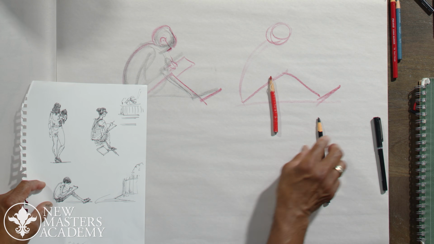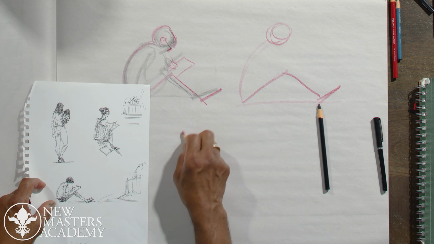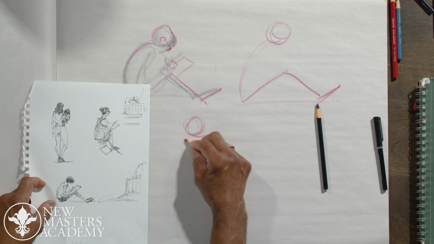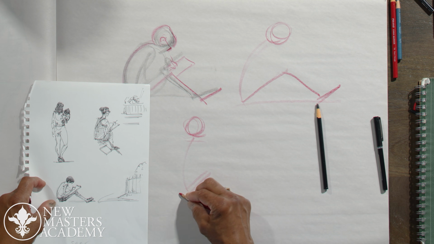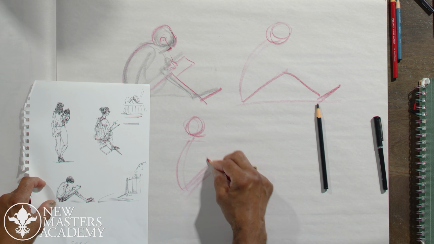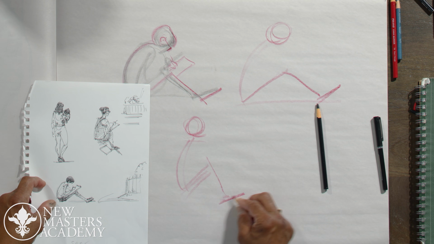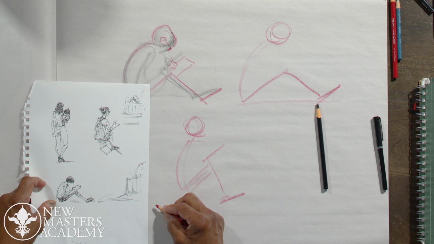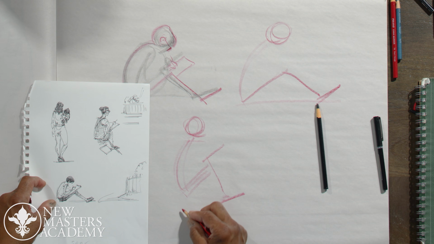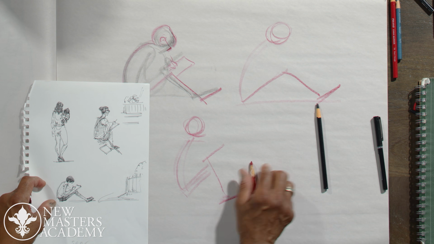Again, for this pose, we're more upright. But that's the pose, that's your pose.